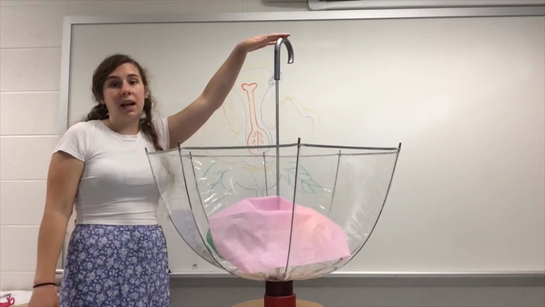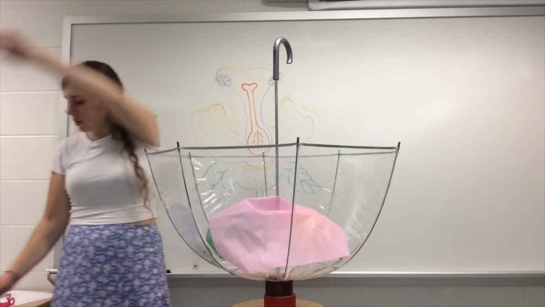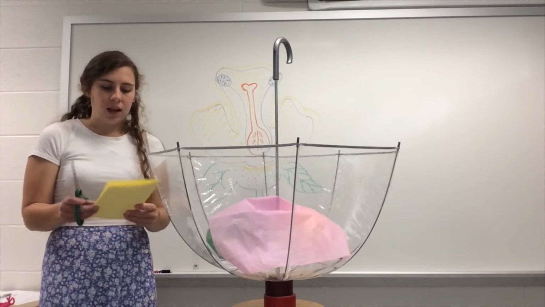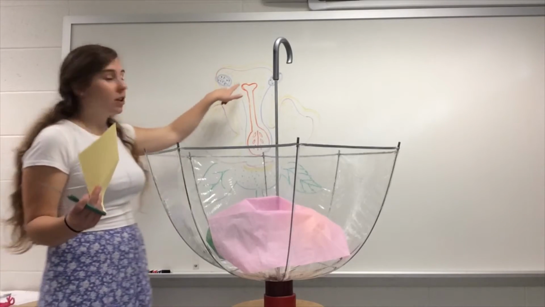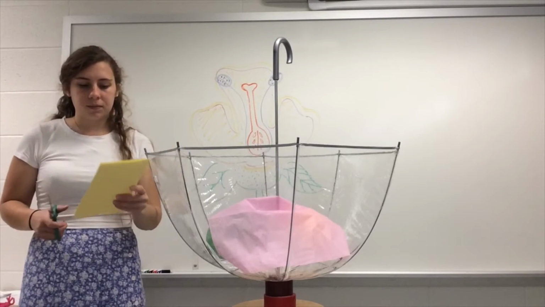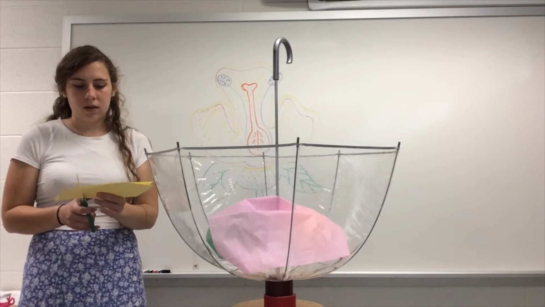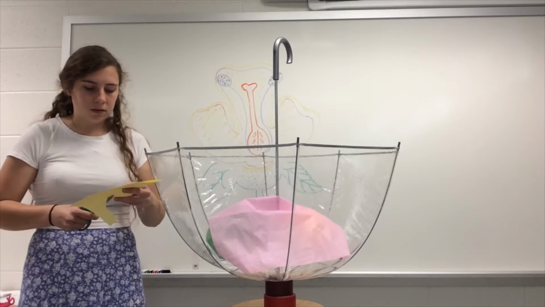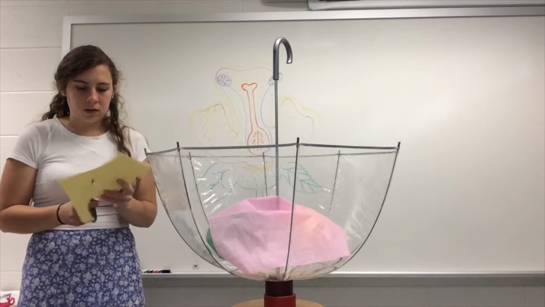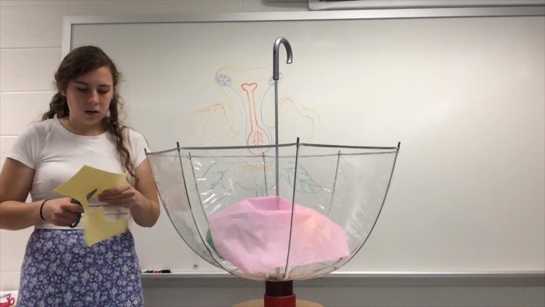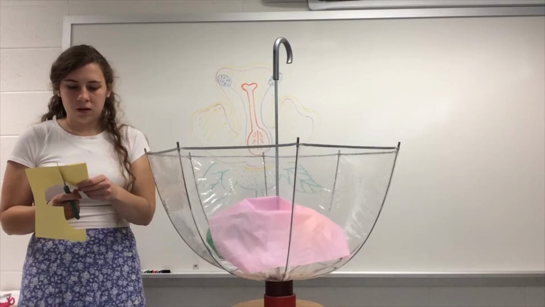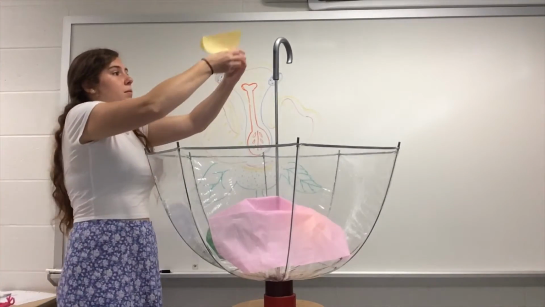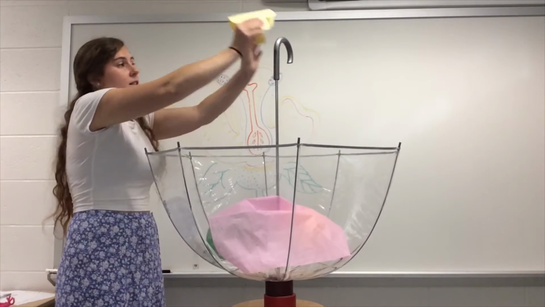Now we need to put something on top to make the stigma. We're going to take our yellow piece of paper, and you can cut out a shape that looks similar to this for your stigma. And then, if you'd like, you can secure it with tape.